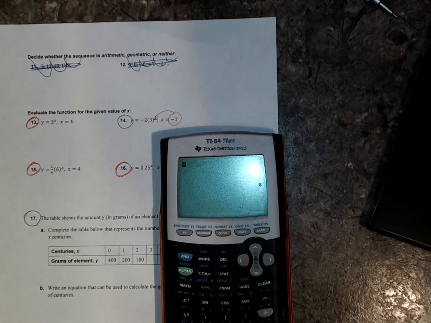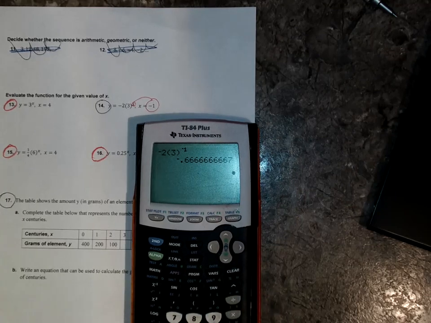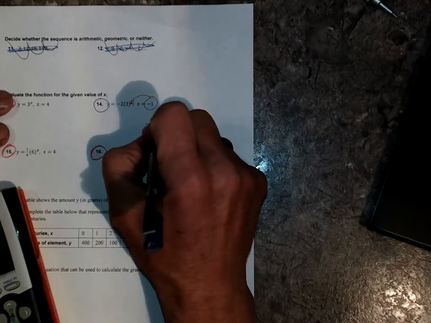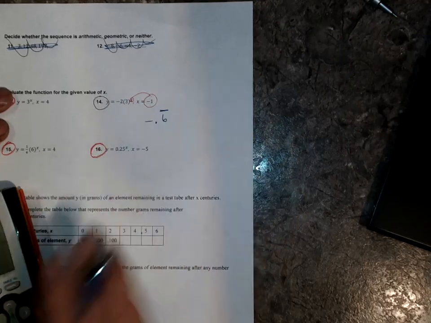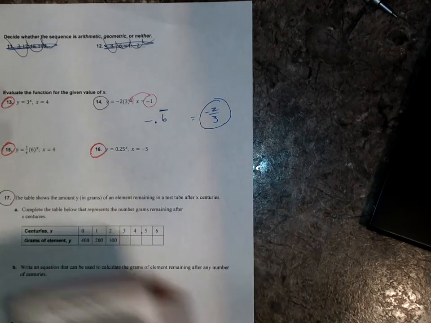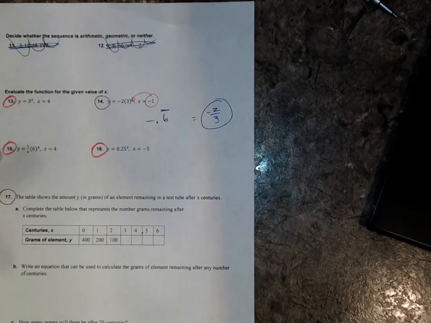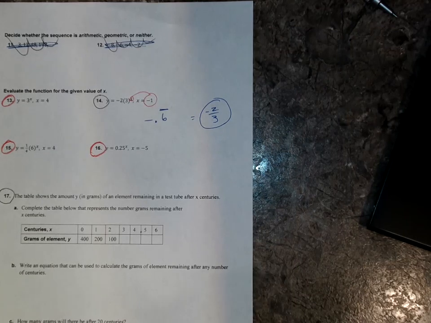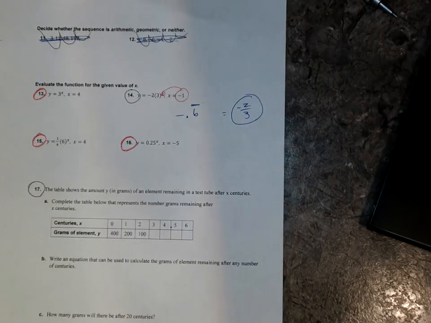We're going to go -2 parentheses 3 parentheses to the power of -1, and that's my answer, which is basically -2/3. If you don't know it's -2/3 and you want to go -0.6, put a bar over it, because it repeats, but it really is the same thing as -2/3. Okay, and then I'll let you do 13, 15, and 16. Just plug it in and use a calculator. Okay. All right. What do you think? Pretty easy. 17. Okay, here we go.